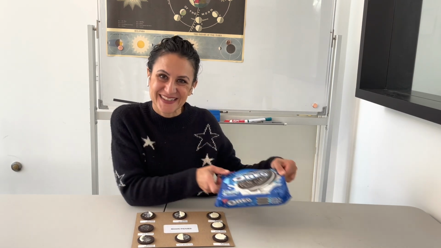So today we use Oreos to help us make a model of the different phases of the moon. It's a really, really fun way to learn all of the different phases and to understand what is going on. Now you'll notice that here we did actually take part of the cream off to show you that the moon looks different. But the moon, the rock, does not change. How we see it changes throughout the month, but the moon does not change.